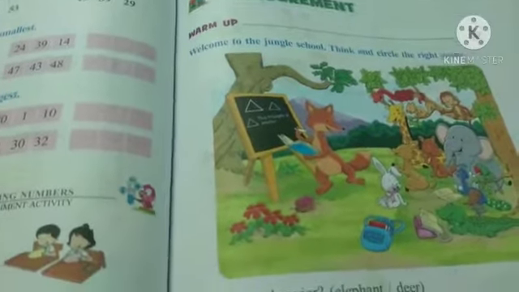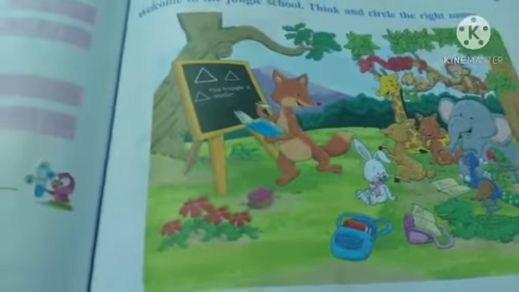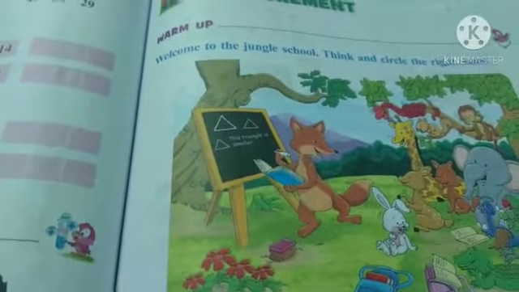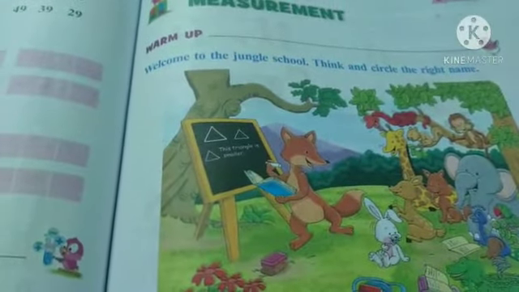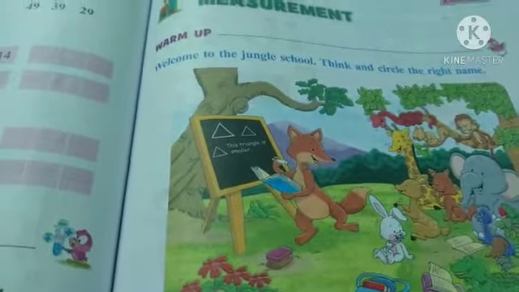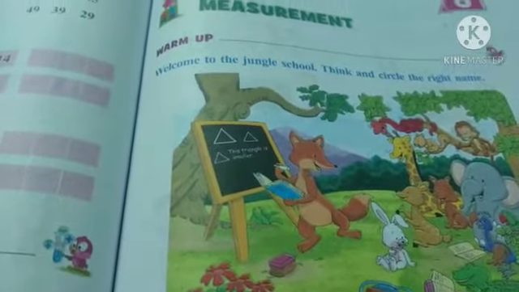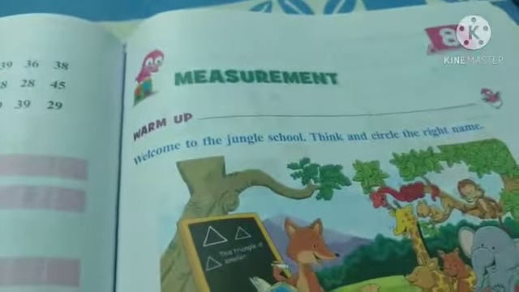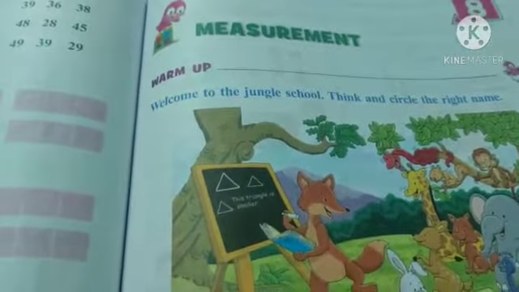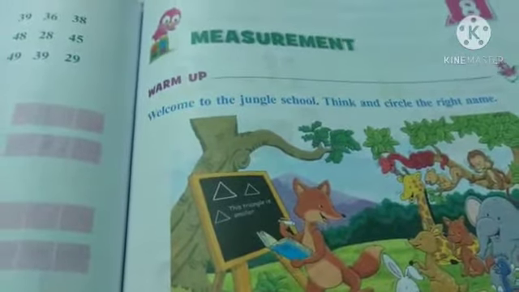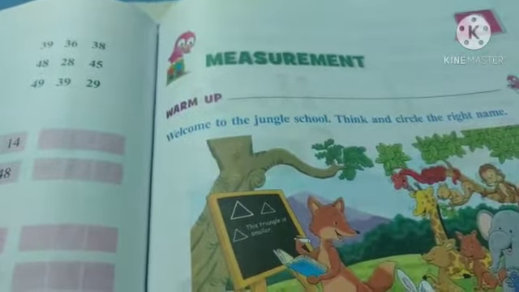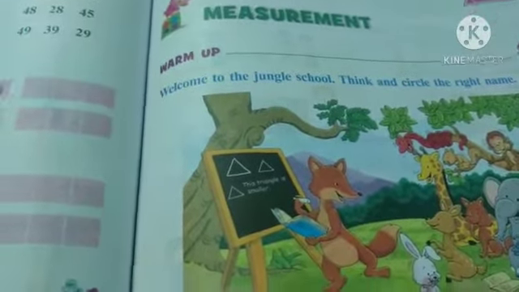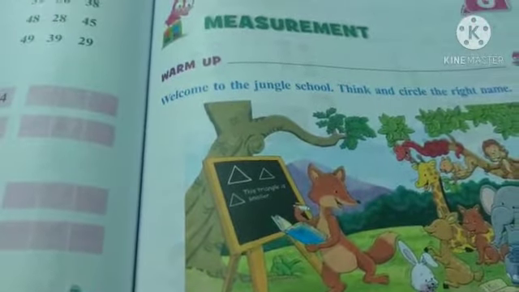Okay. Here we have got a picture and it says it is a jungle school, and we are going to circle the animals or whatever is found there. How we are going to circle them is like who is heavier. Heavier means heavy. ரொம்ப கனமா, ரொம்ப வெயிட்டா இருக்குன்னு சொல்லுவோம் இல்லையா, that is heavy.